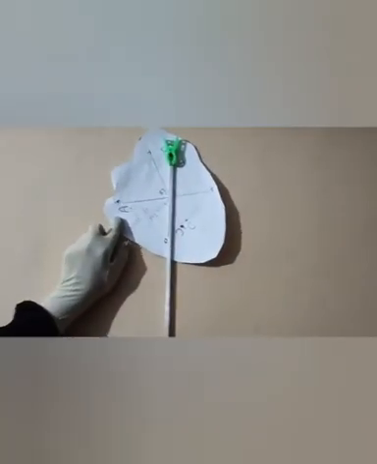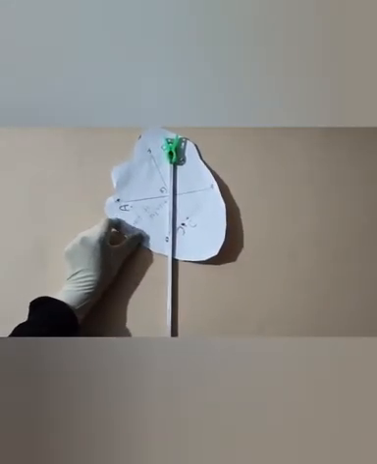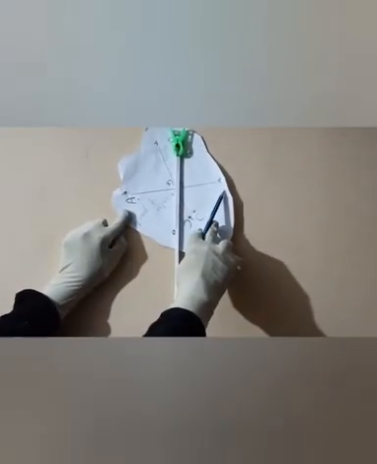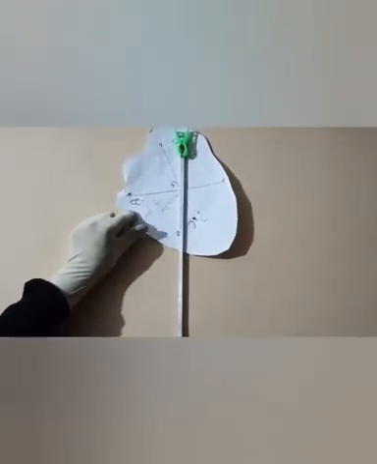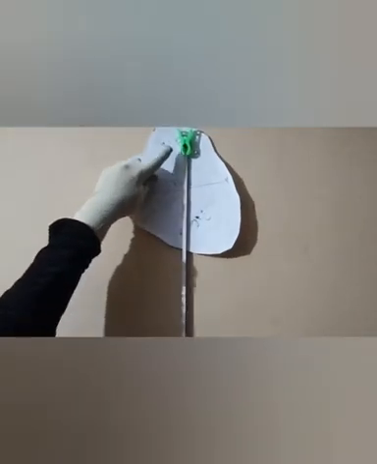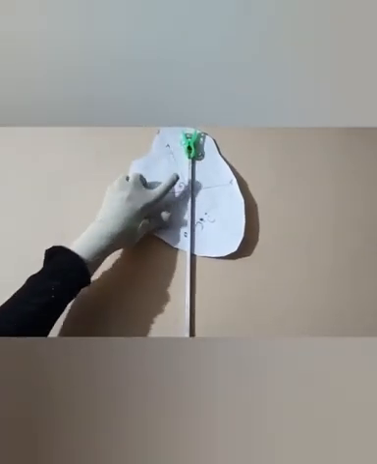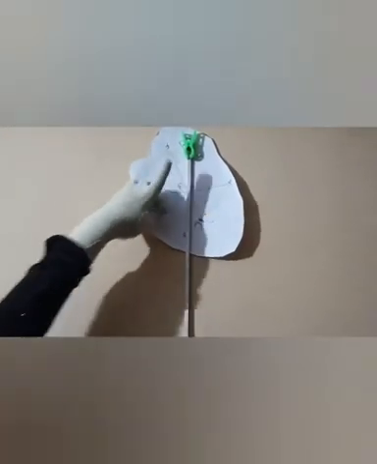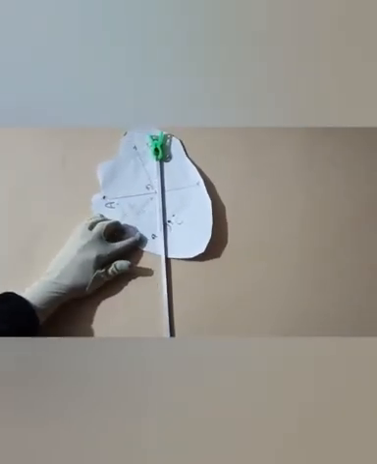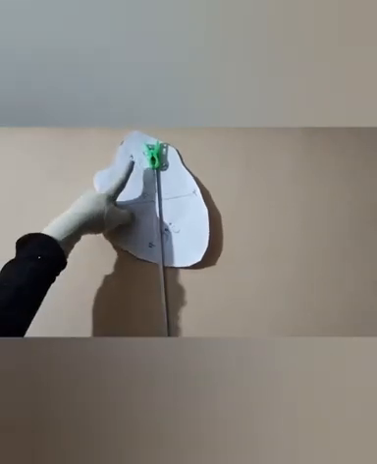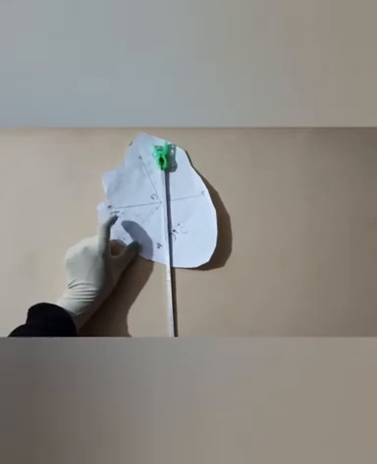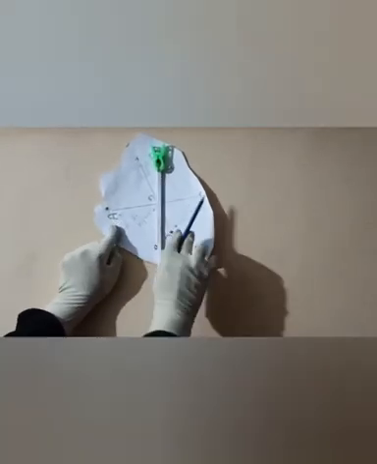Previously, we hung this irregular shaped paper at point A, and we got line capital A and small a, and now we are hanging this irregular shaped paper at point B, and with the help of the plumb line we get line capital B and small b. You can see here with the help of the plumb line we got the line capital B and small b, which is passing through the line capital A and small a.